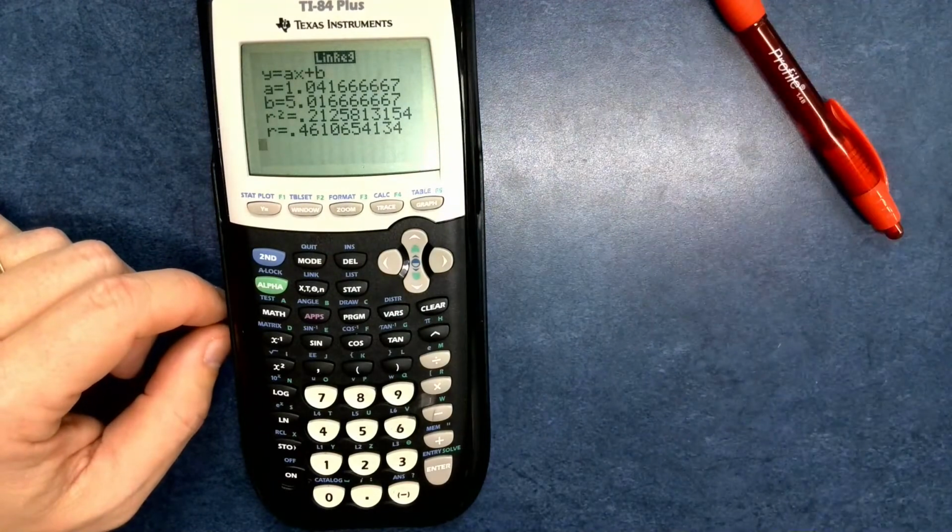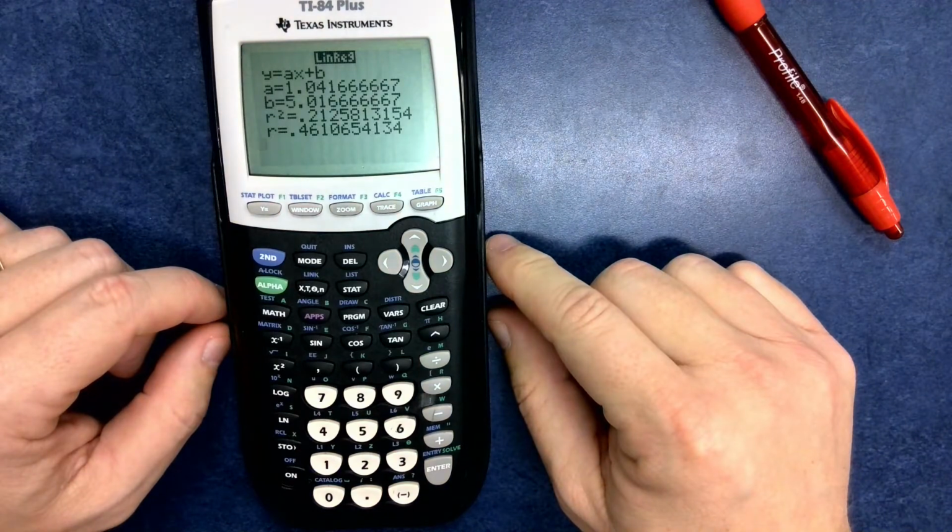Okay? Hope this was helpful for you in terms of doing scatter plots and changing windows and doing regression analysis. Thanks.